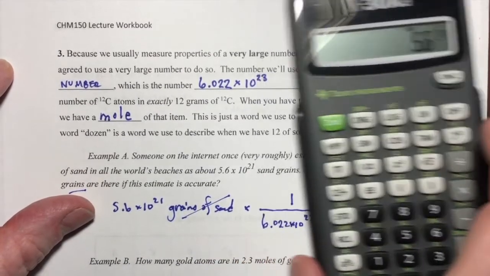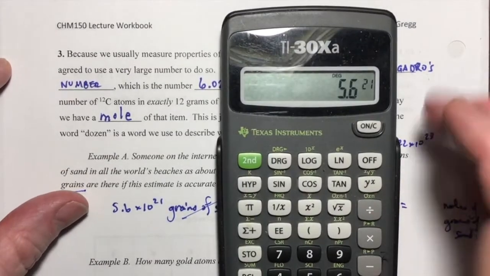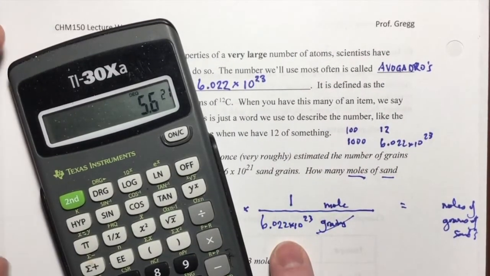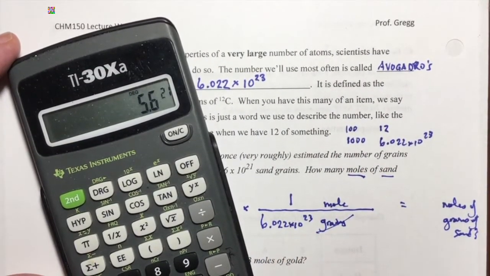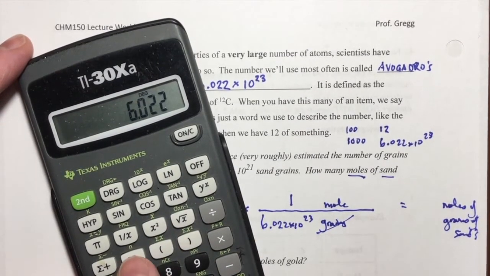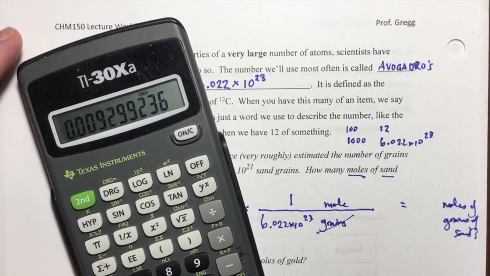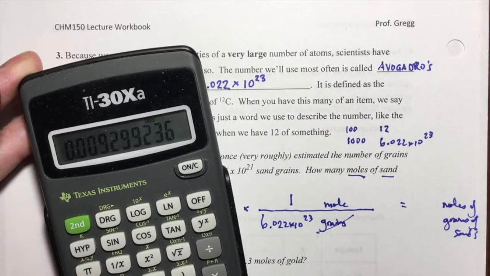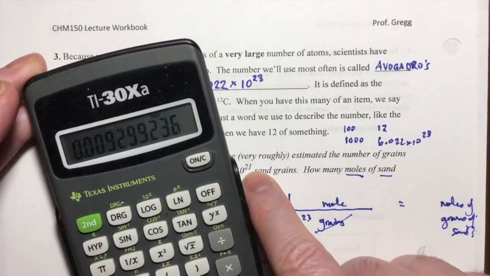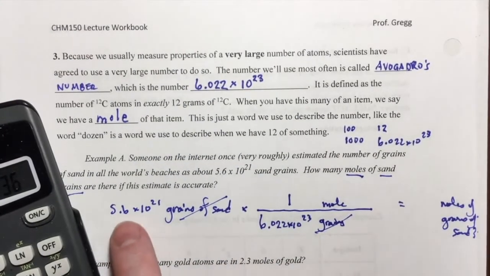Then I hit times, well, that's times 1 equals, right? So that just gives me my numerator. Then I have to divide it by this number, this Avogadro's number. So divided by 6.022 times 10 to the 23rd. So divided by 6.022 EE for the exponent, 23rd, okay? And there's my number. And look how small it is. It's not even 1 mole. Well, we knew that by looking at the problem. That's not a mole. 0.009.